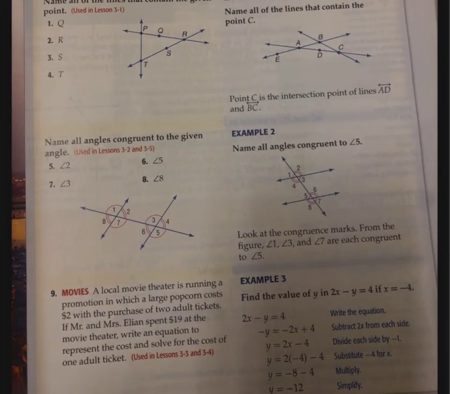Number five says, name all the angles congruent to the given angle. All right, let's take them one at a time, just like we did the points. So first of all, on number five, it says congruent to angle 2. Well, this is angle 2 right here, right? That's angle 2. Do you see that? We want to pick all the angles that are the same shape and the same size, because that's what congruent means, right? So we're looking at this angle right here, and we're going to pick all the angles that are the same shape and the same size.